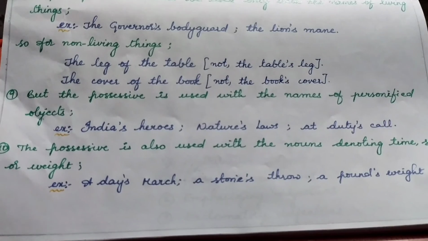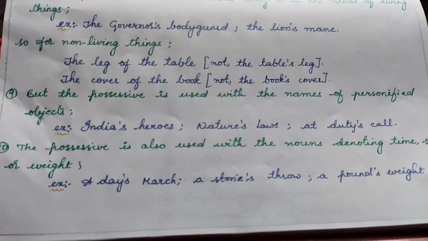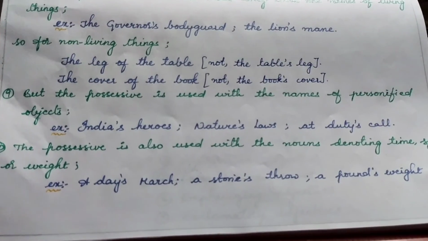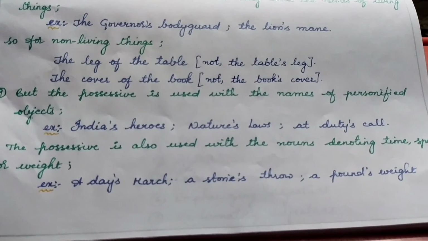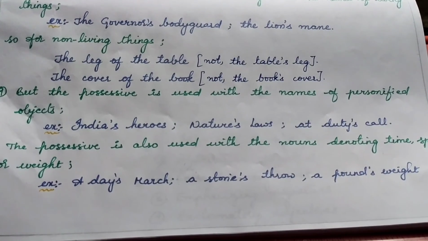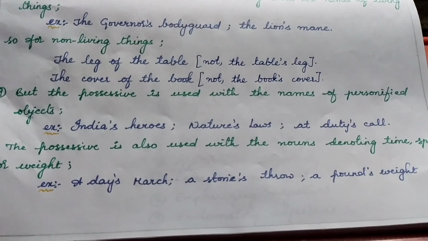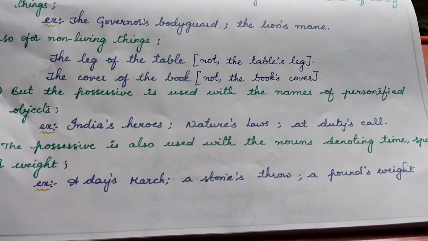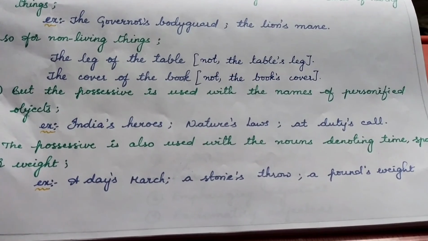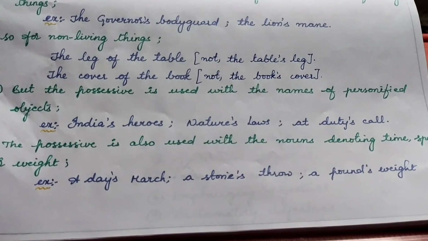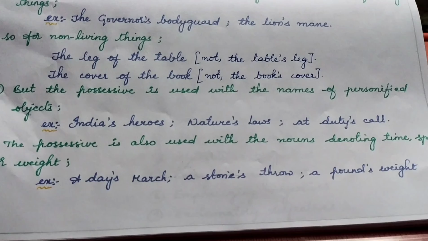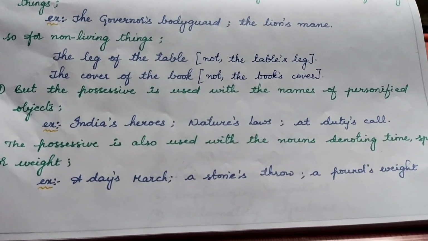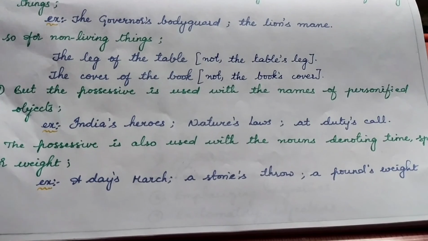Coming to the 10th rule, the possessive is also used with the nouns denoting time, space or weight. And we can use apostrophe if they denote time, space or weight. For instance, a day's match, a stone's throw, a pound's weight. When we talk about weight, or time, or space, we can use apostrophe s.